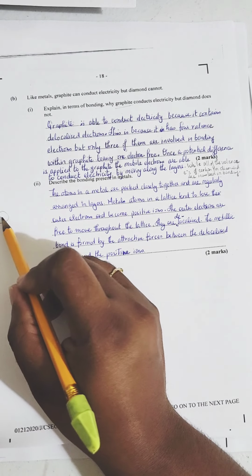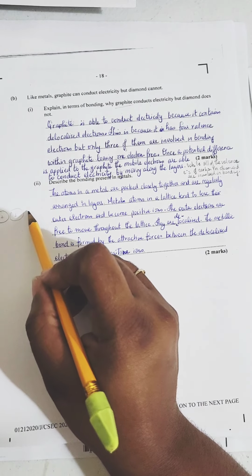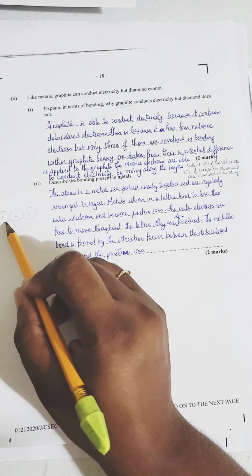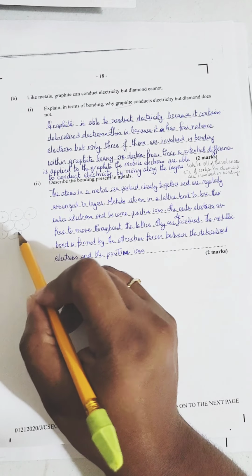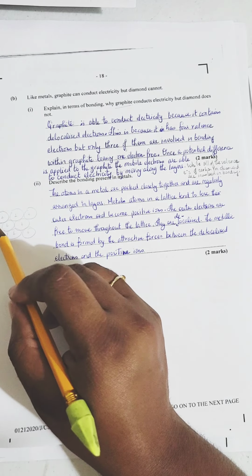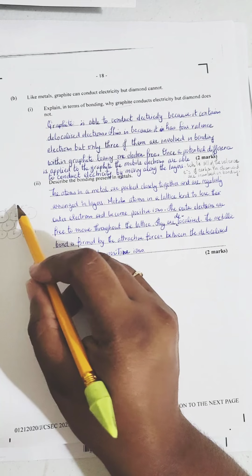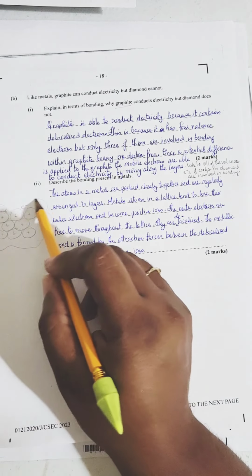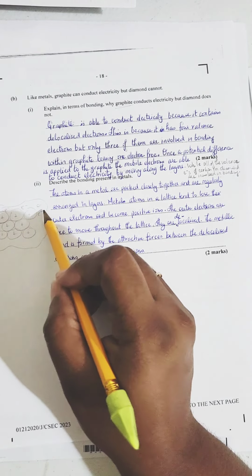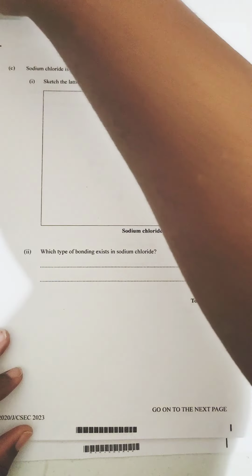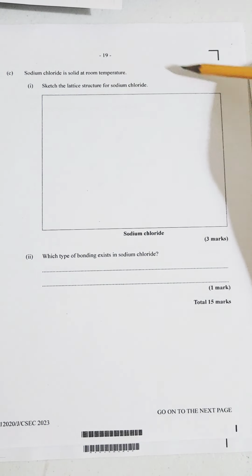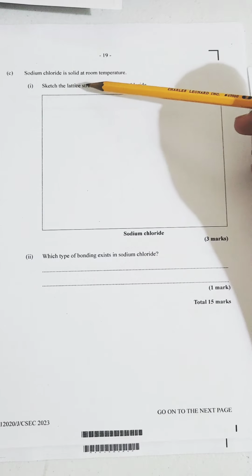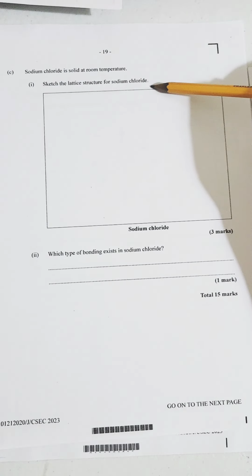So remember, they look something like this. The ions are together, like in holy matrimony, and then we have these electrons just floating around like a sea. That's what you would see in books, these electrons just floating around. Okay? And then they went and asked you to do this insane task. They said to draw the lattice structure of sodium chloride. What?